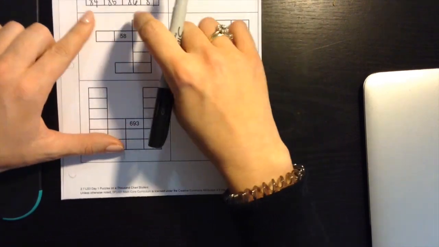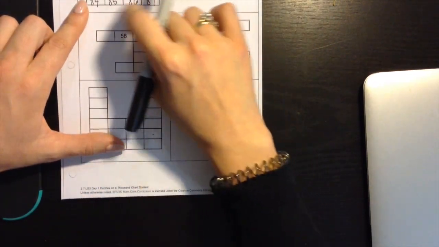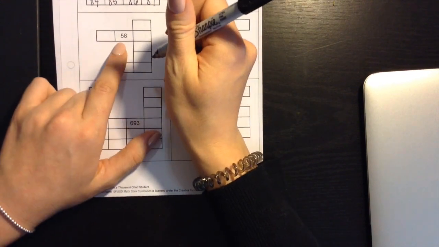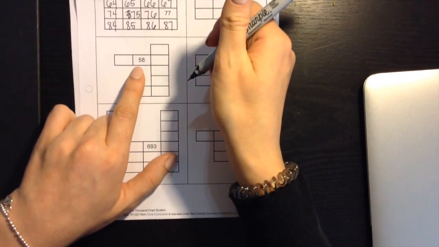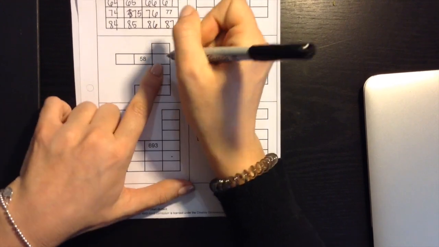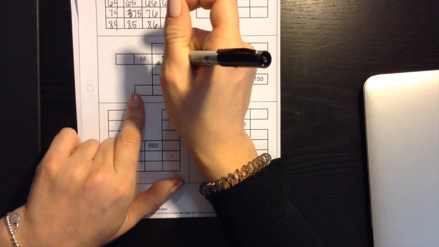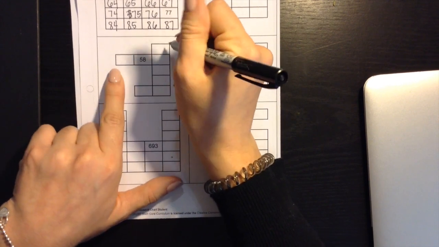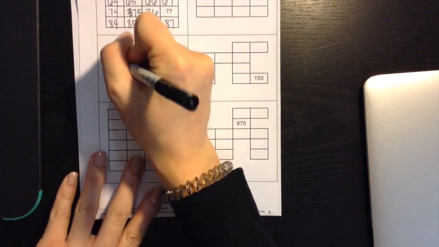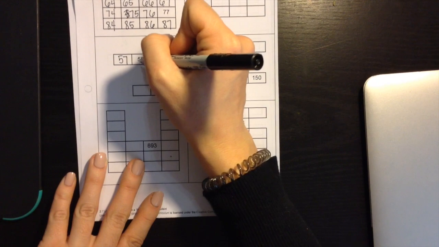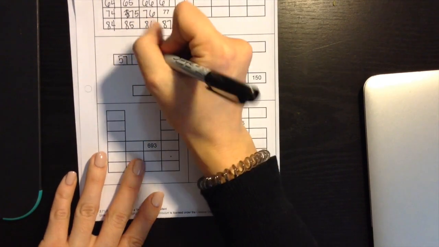So this one is a little bit different shape. There's not as many numbers that you have to write in, but we want to think about this clue that we have right here, 58. So we've got one before and one after 58. So let's think about this for a second. What's one number before 58? That would be 57. What's one number after 58?